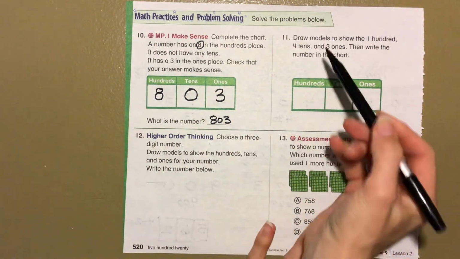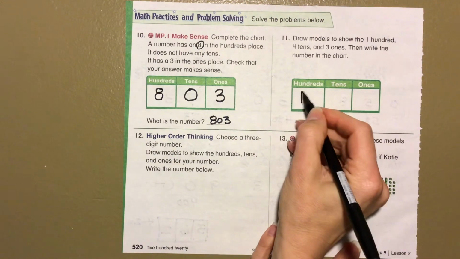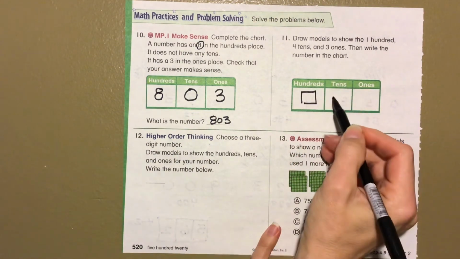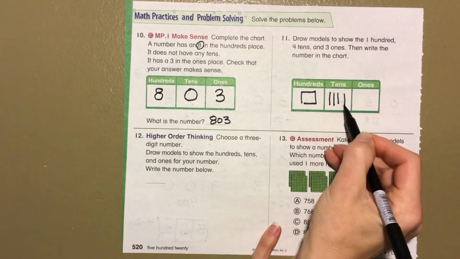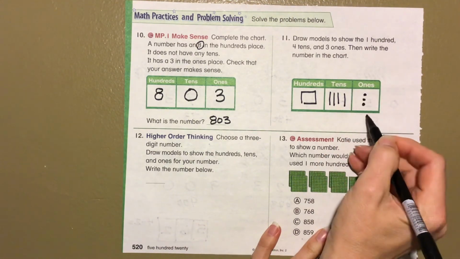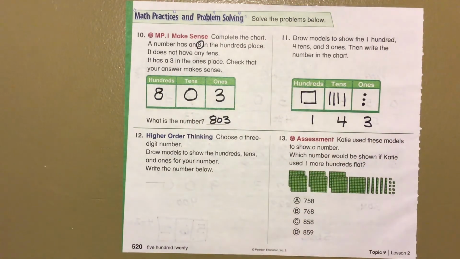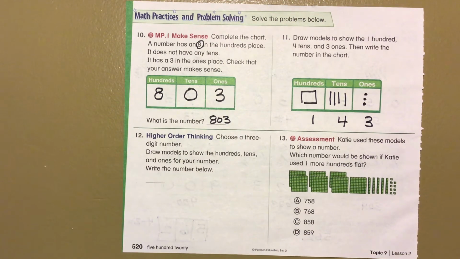All right, our next one. We're going to draw models to show 143. How many hundreds do we have? 100. 4 tens. 1, 2, 3, 4 tens. And then how many ones? 1, 2, 3. So we have 1 hundred, 4 tens, and 3 ones. So we know our number is 143.